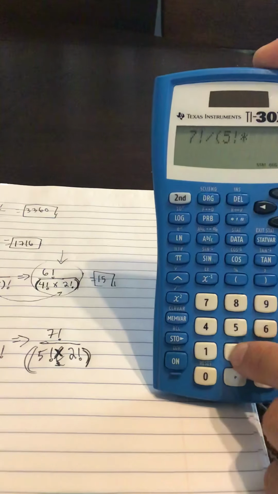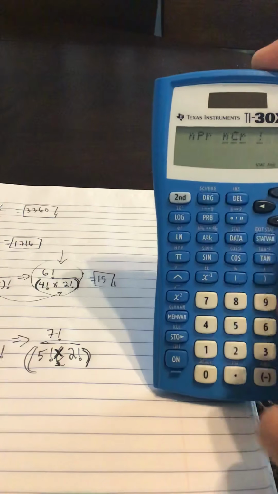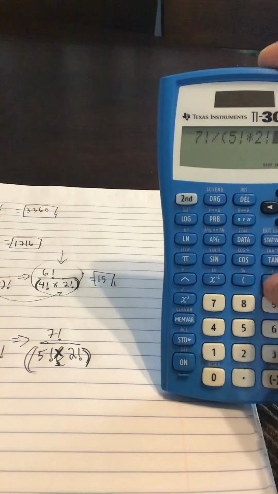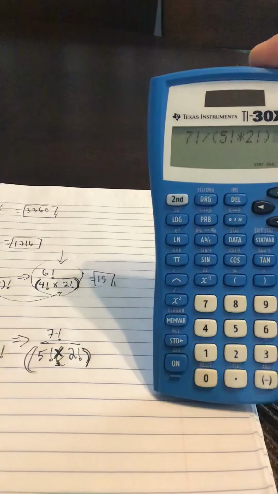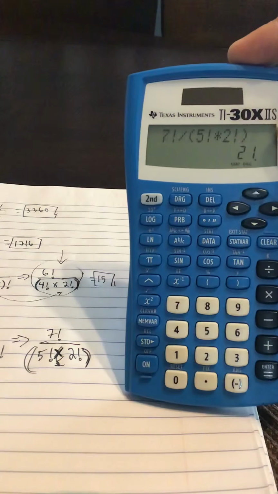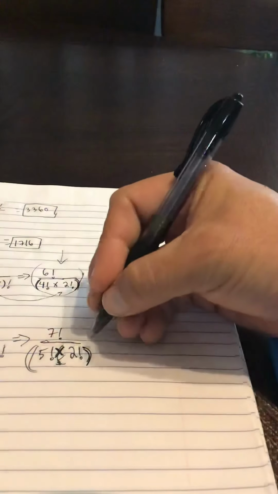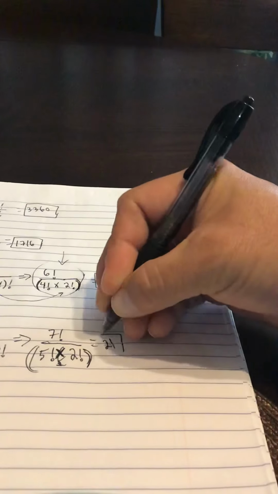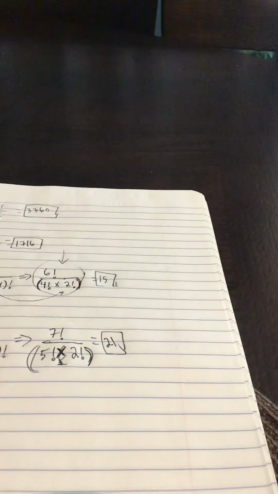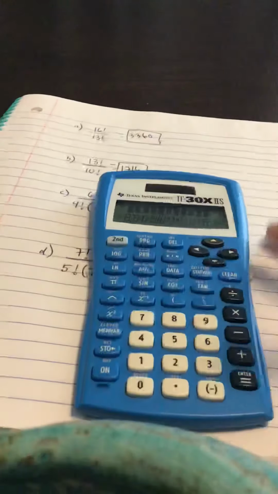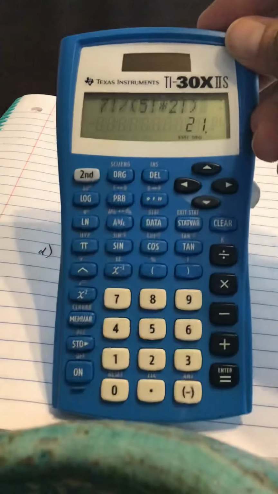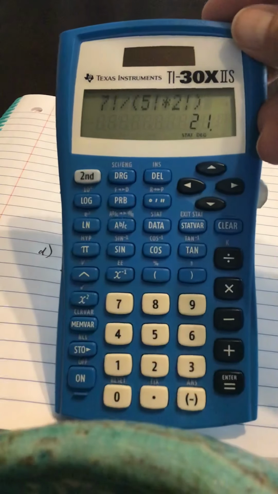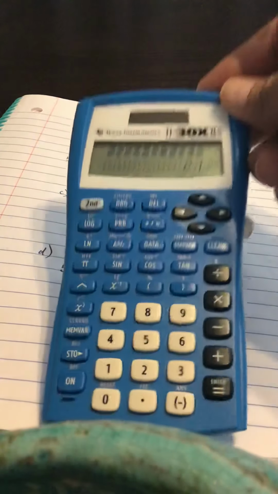And we're multiplying it by a 2 PRB. Scroll to the right, factorial button, close parentheses, hit our equals, and we see this answer is 21. So as we can see here, this calculator is a very nice tool to help us check our work when we're working with these factorial notation problems.